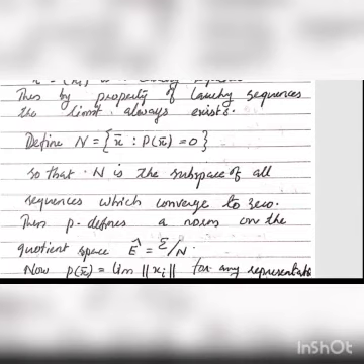Now we can define a norm p on the quotient space script E by N. In the previous class you have seen that when you define a semi-norm on a quotient space, that will result in a norm. So here too we have a quotient space script E by N, and when you define this semi-norm on this space, you will get a norm.